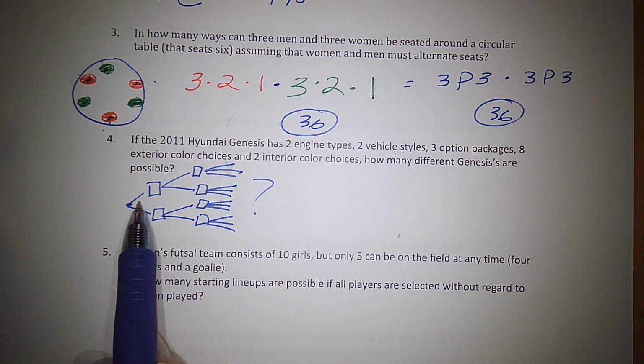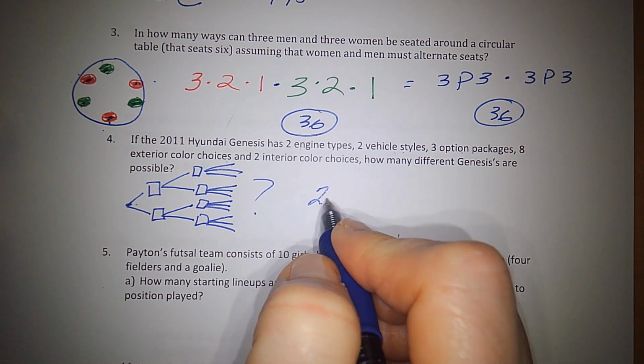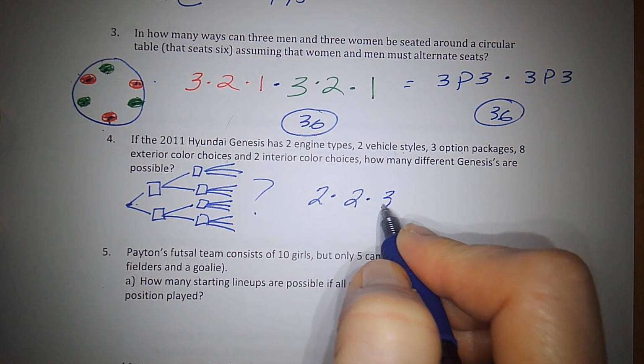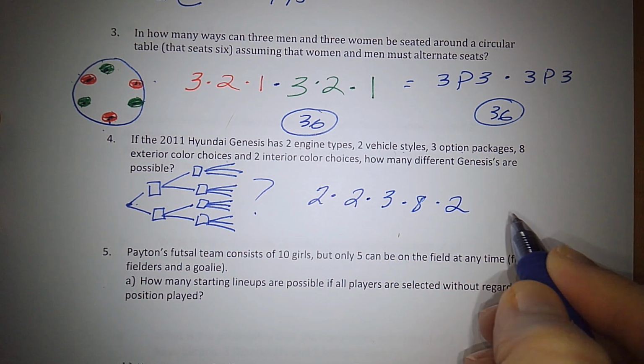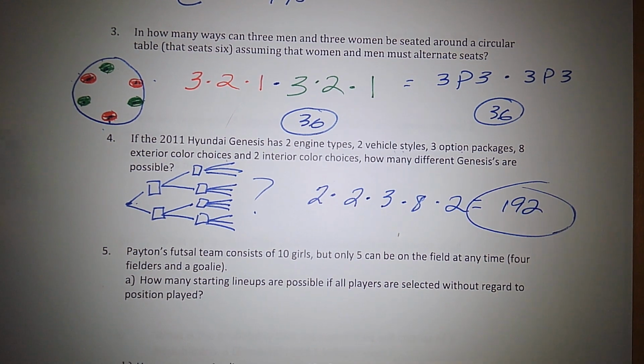So the easiest way to do this is to multiply using the multiplication principle. I have 2 engine types, 2 vehicle styles, 3 option packages, 8 exterior color choices, and 2 interior color choices. And when I multiply all those together, you get 192 possible combinations of vehicles to choose from.